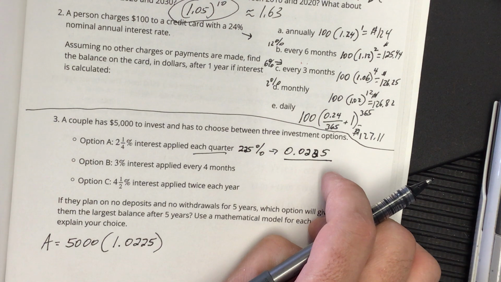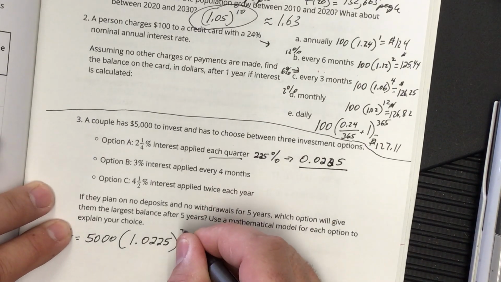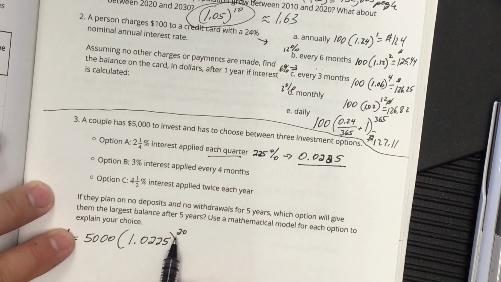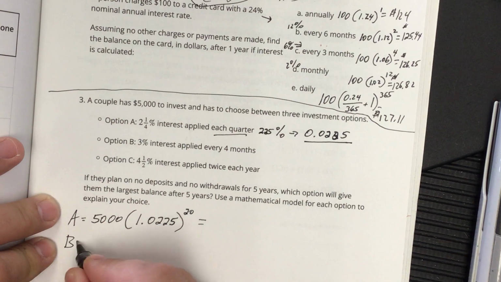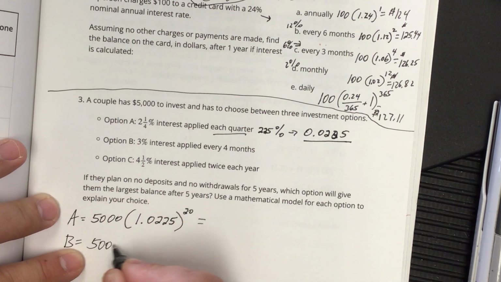So how many total times is it going to happen? 20. Again, you could put it in parentheses and put a 4 and then do it for 5 years. So there is whatever A is going to be. B, 5,000.